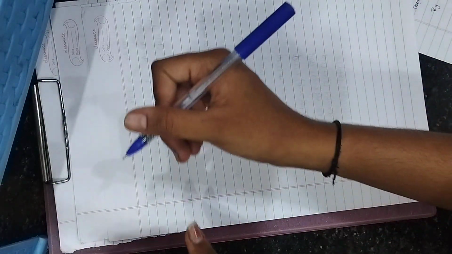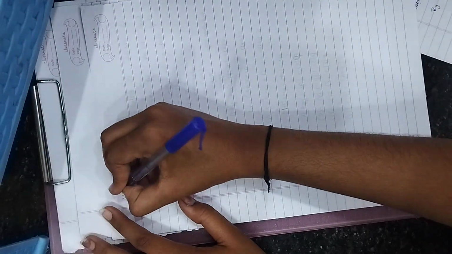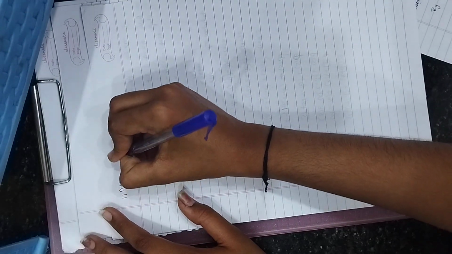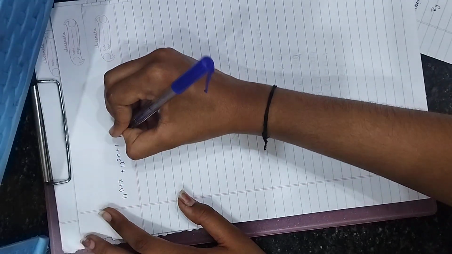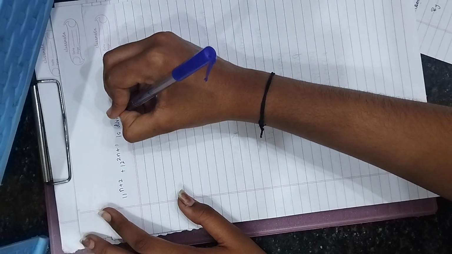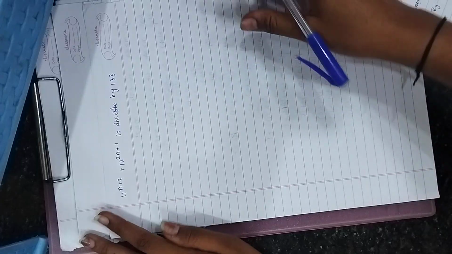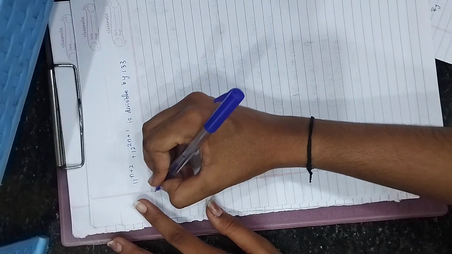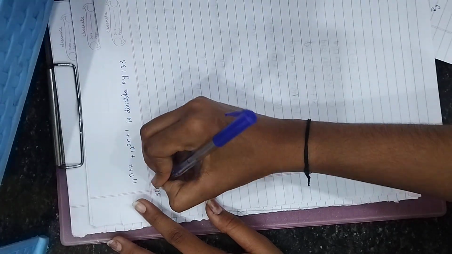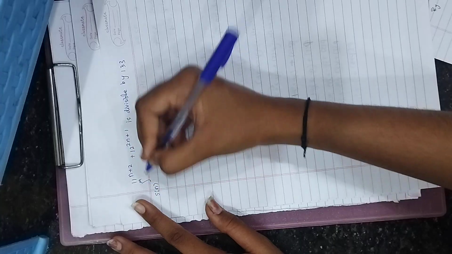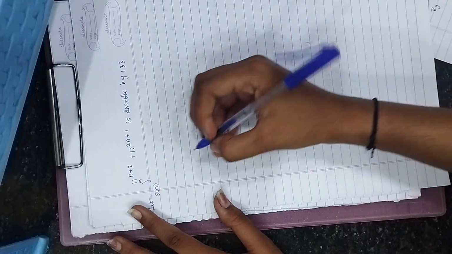Next is 11 to the power n plus 2 plus 12 to the power 2n plus 1 is divisible by 133. So now what we'll do is, let S of n be equal to this.